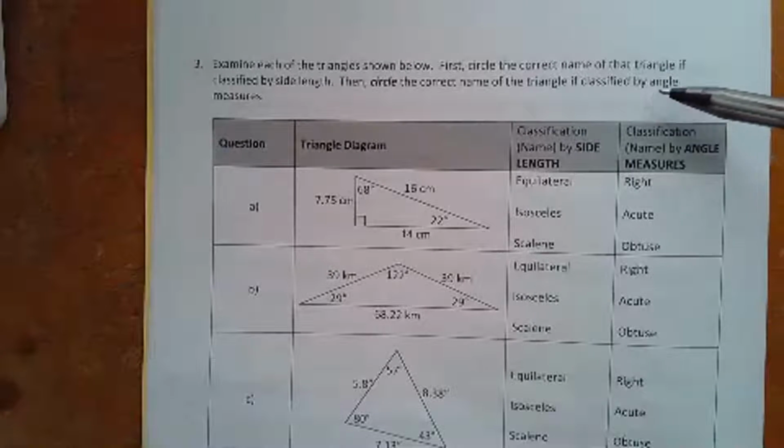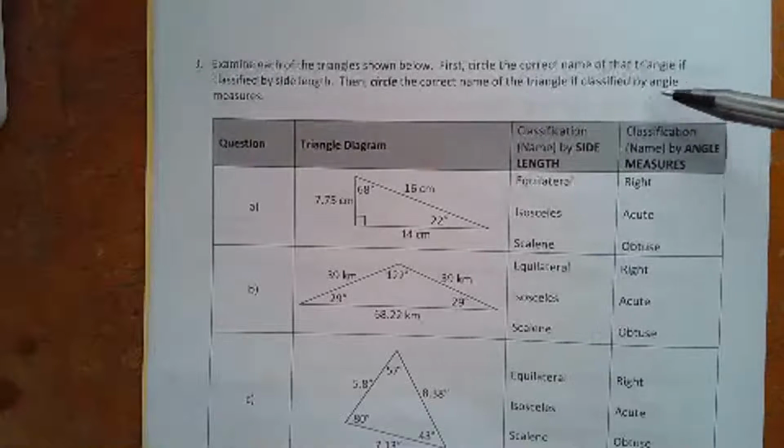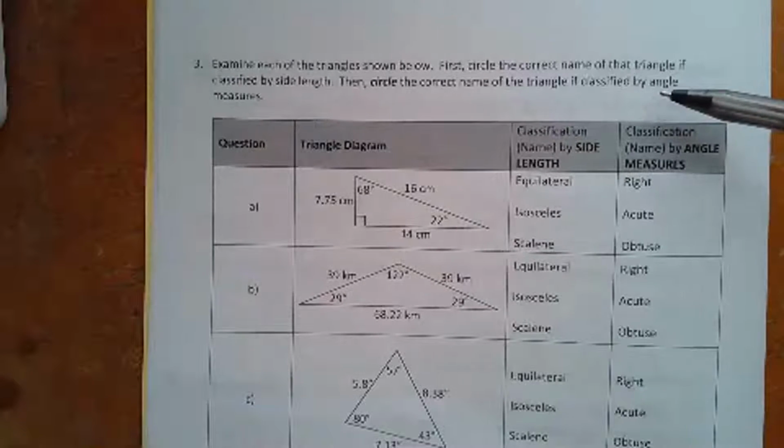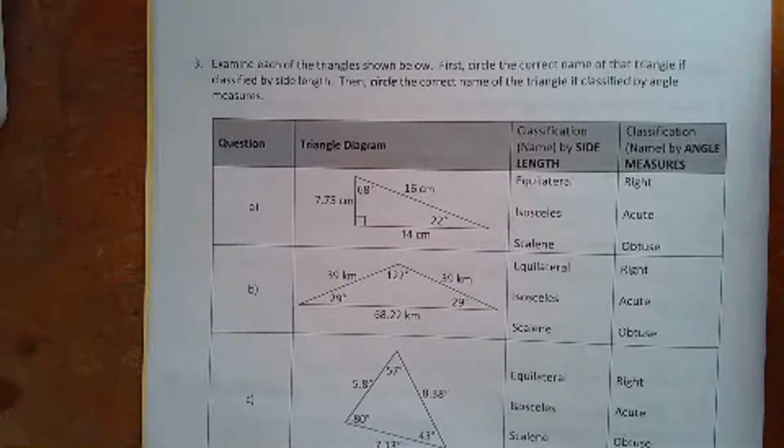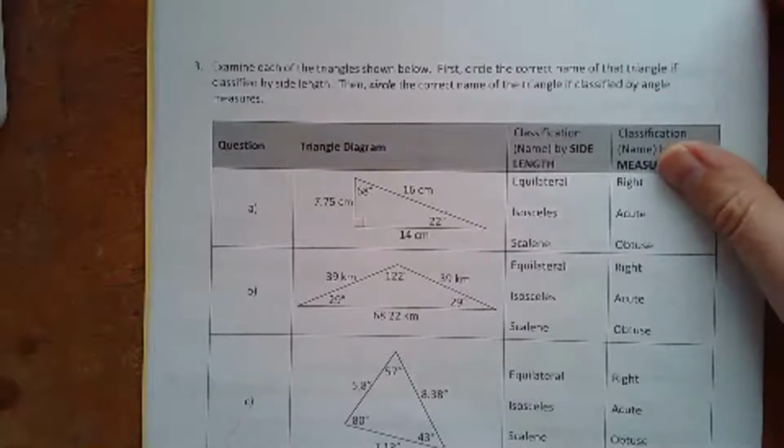Examine each of the triangles below. First, circle the correct name of that triangle if classified by side length. Then circle the correct name of the triangle if classified by angle.